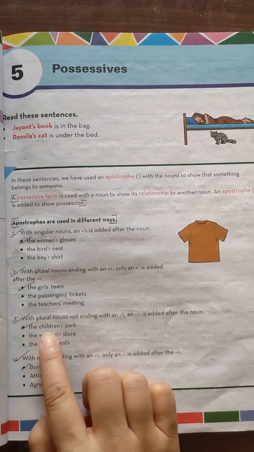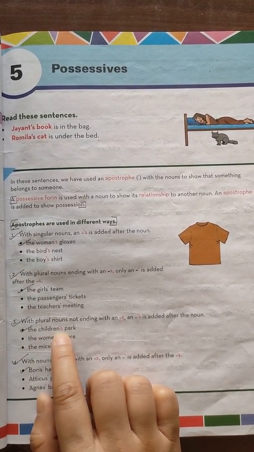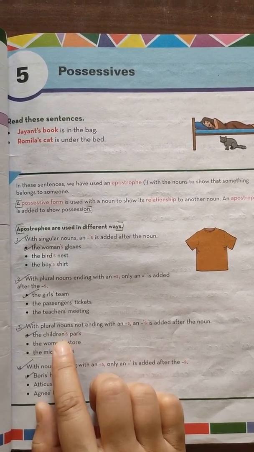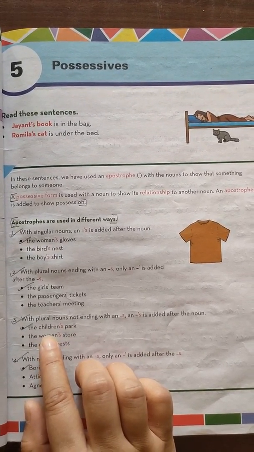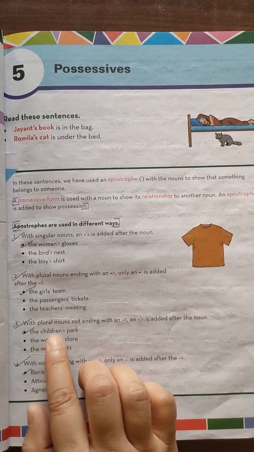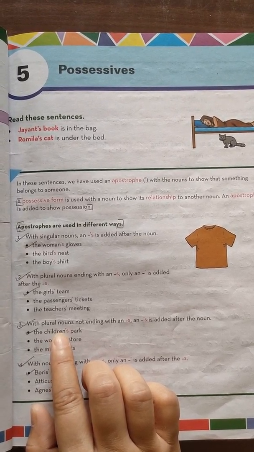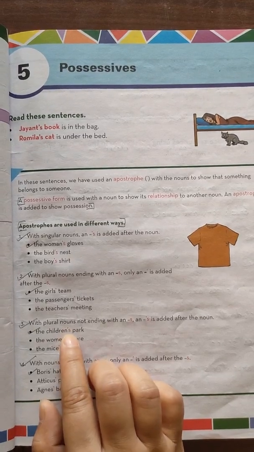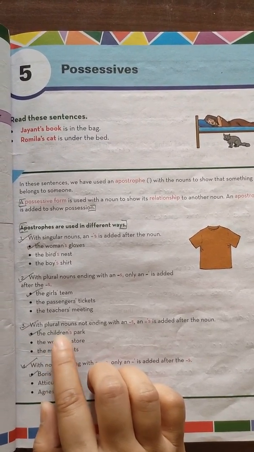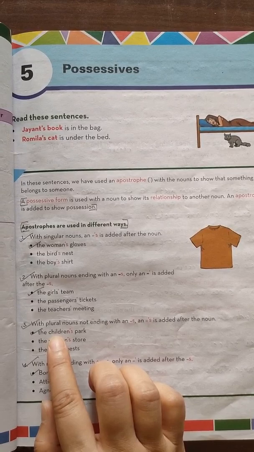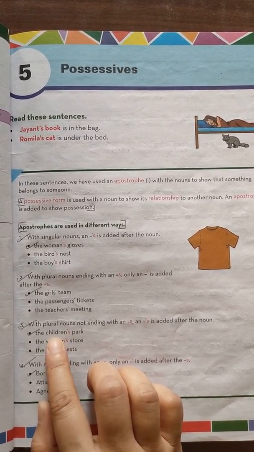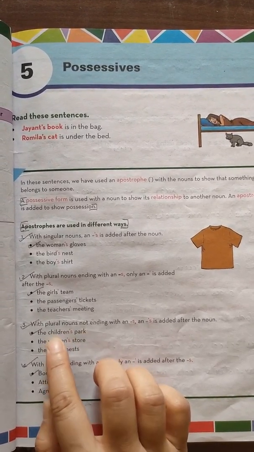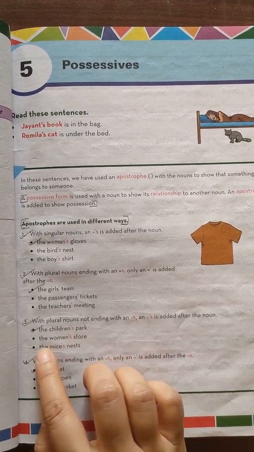For example, the children is a word which is plural but it does not end with S. So to make it possessive we have to add an apostrophe S to the word so that we can show its possession over the other noun, that is park.